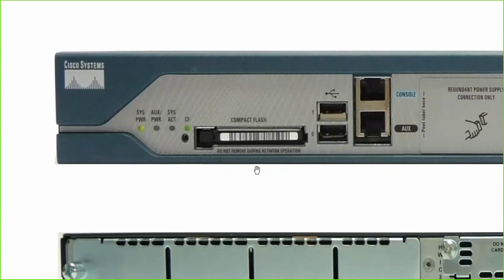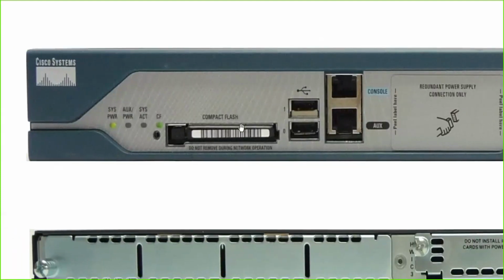So this is additional to the internal flash, right? No. Only some older model routers have internal flash. This is external flash actually. Okay.